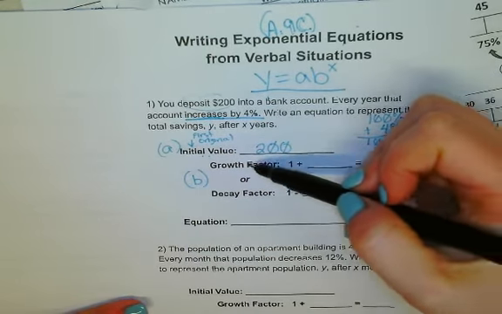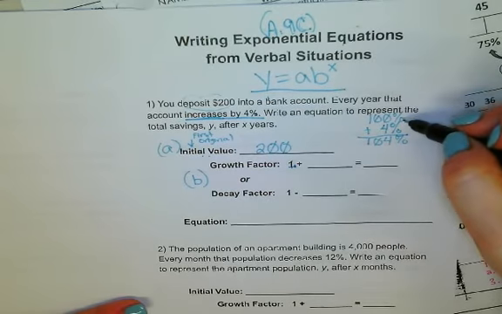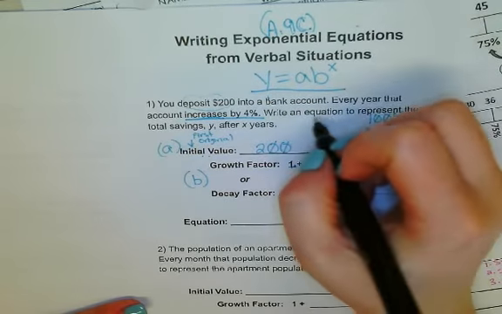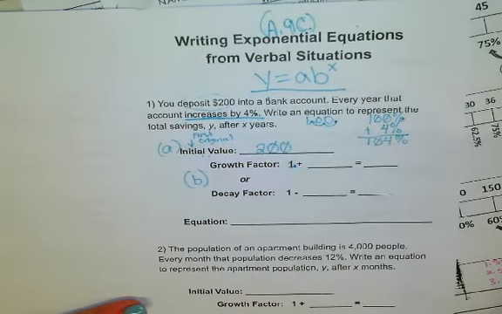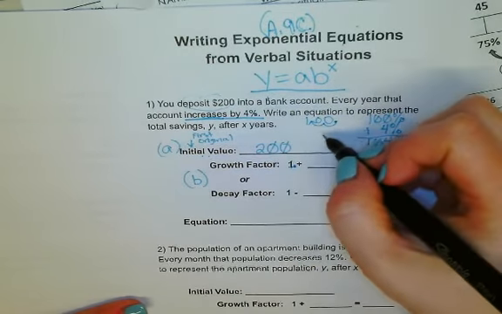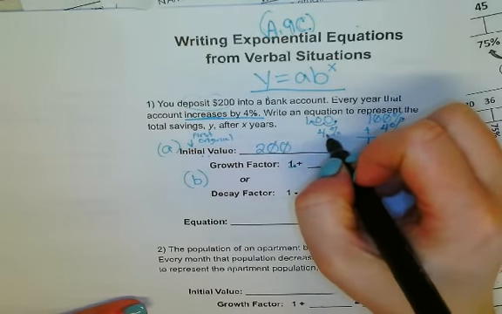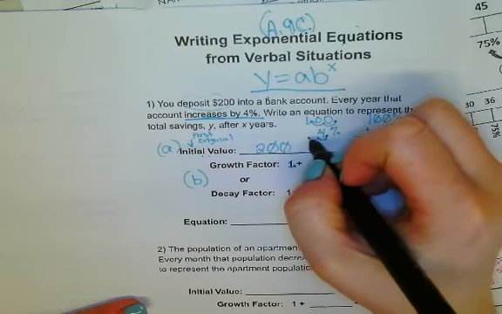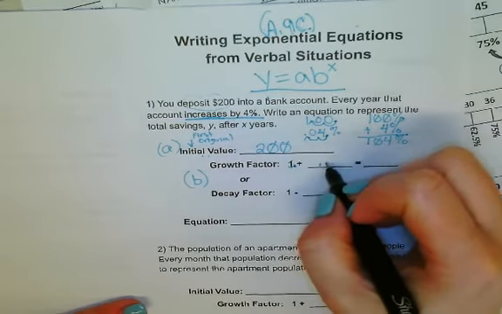Now we're going to be using the whole number with a decimal rather than the percent. So 100% as a decimal is 1 because you move the decimal place 2 spaces to the left. 4% as a decimal, move it 2 places to the left, and you get 0.04.